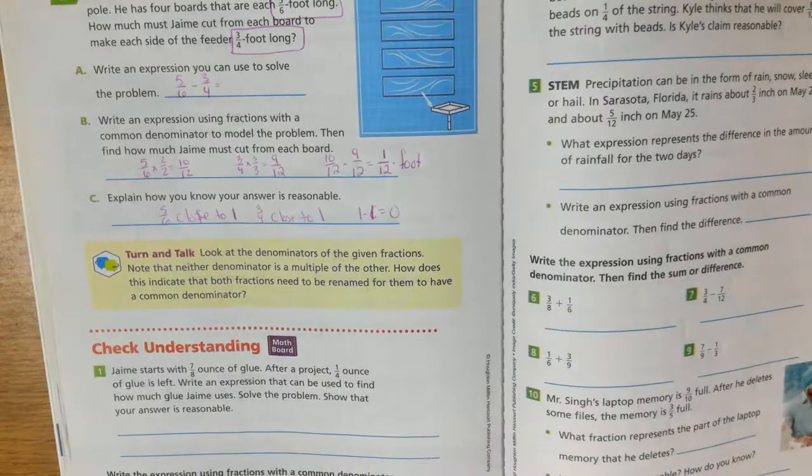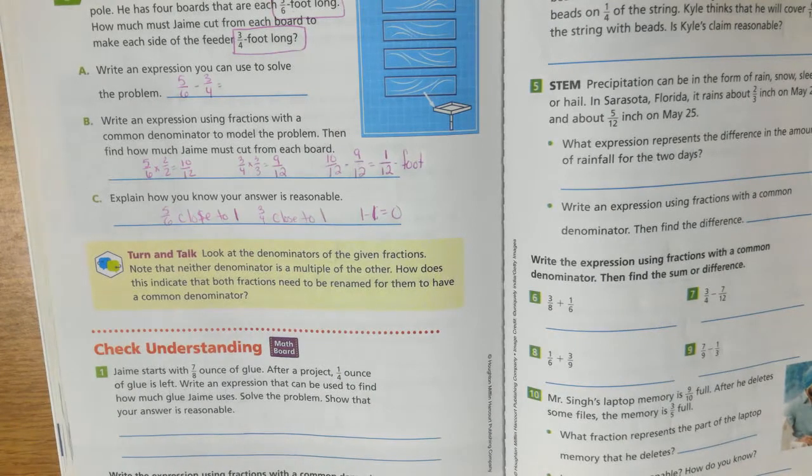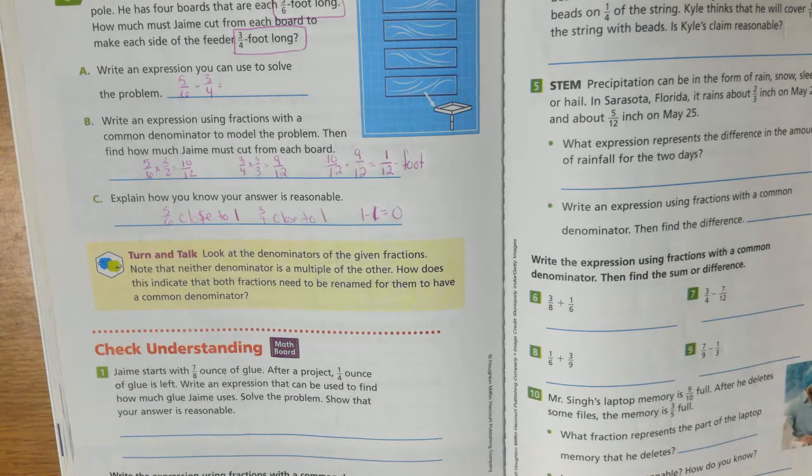Which is 1/12 would be close to 0. It's just a little bit that he's got to cut off. A little bit he's got to shave off of the end. Okay, number 1.